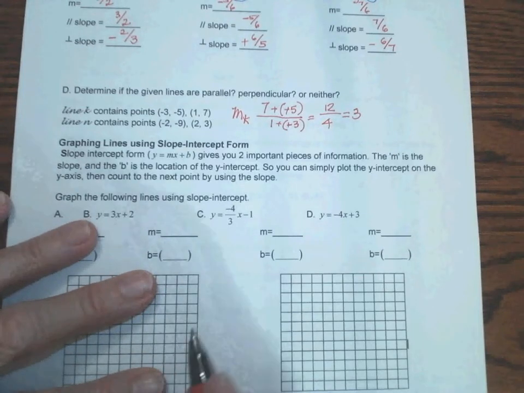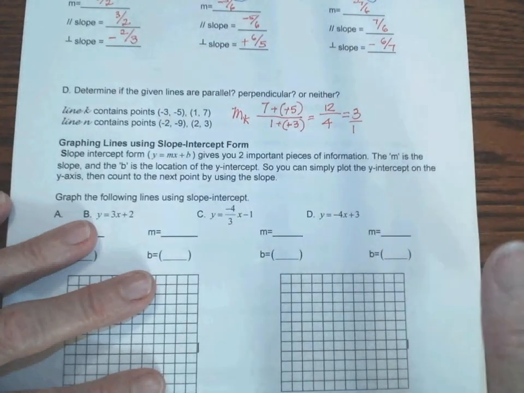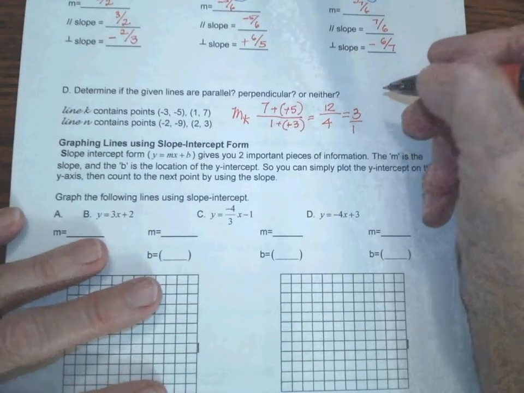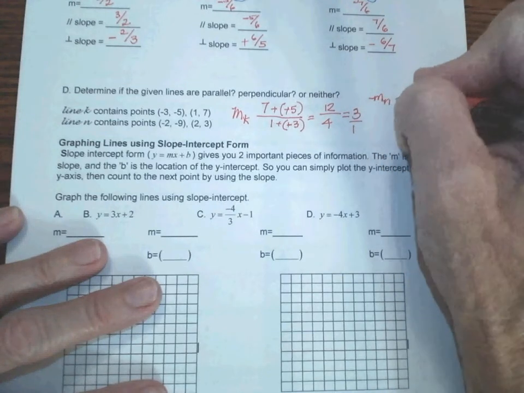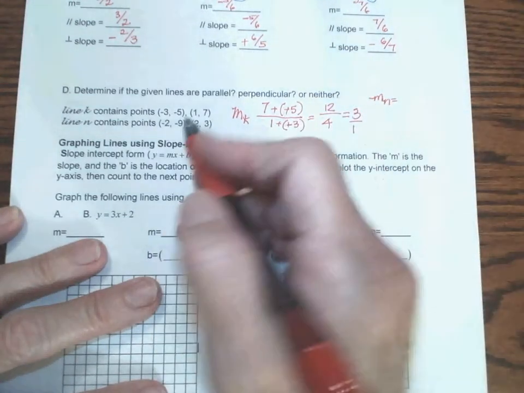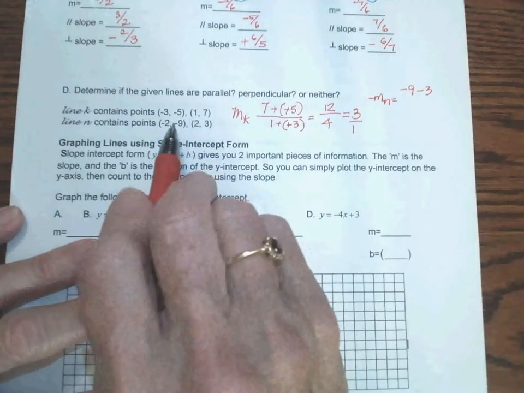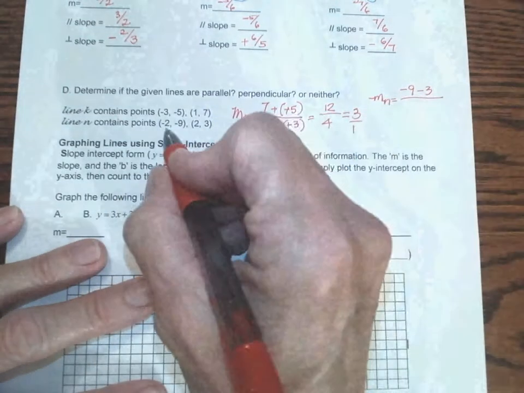Now, if I want them to be parallel, the next slope would have to be 3. If I want them to be perpendicular, if I think of this as being 3/1, perpendicular is going to switch to a negative and it's going to flip it and be 1/3. So I need to do the other one and see what it comes out to be. So I'm going to do the slope for line n, and that will be negative 9 minus 3.